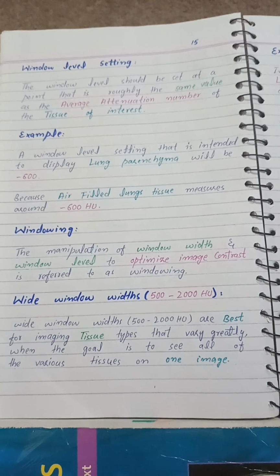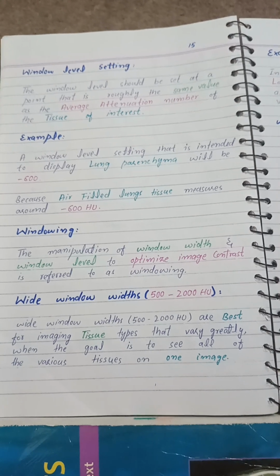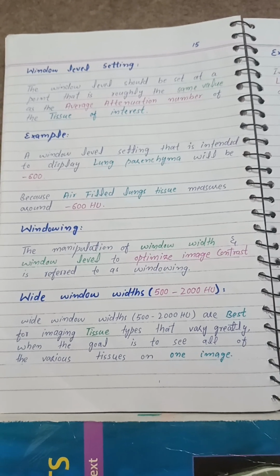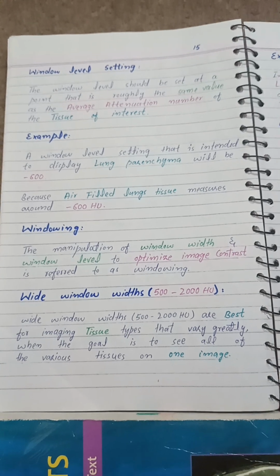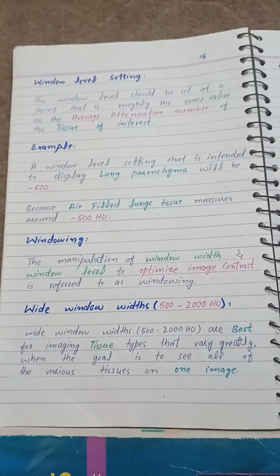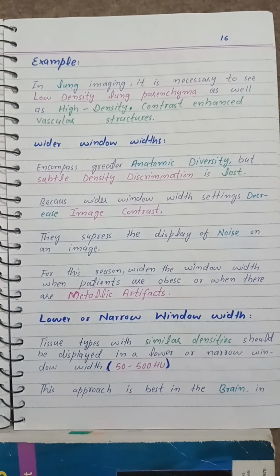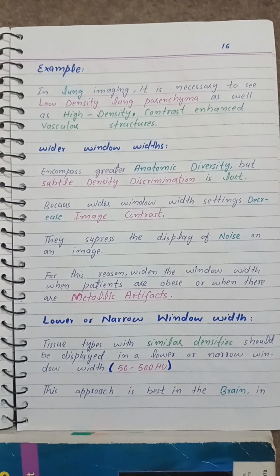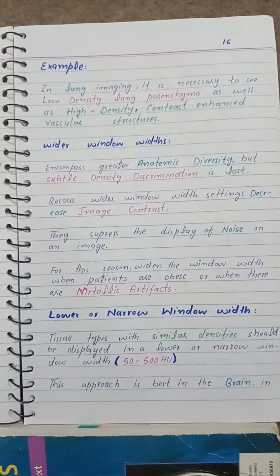Window width 500 to 2000 Hounsfield units. Wide window widths are best for imaging tissue types that vary greatly, when the goal is to see all of the various tissue on one image. For example, in lung imaging, it is necessary to see low density lung parenchyma as well as high density contrast enhanced vascular structures.